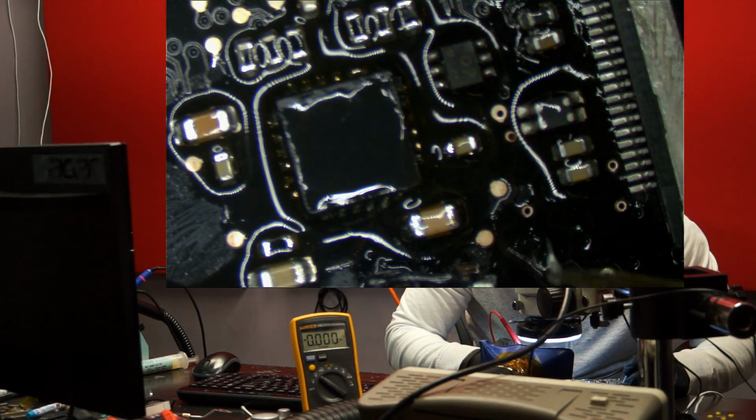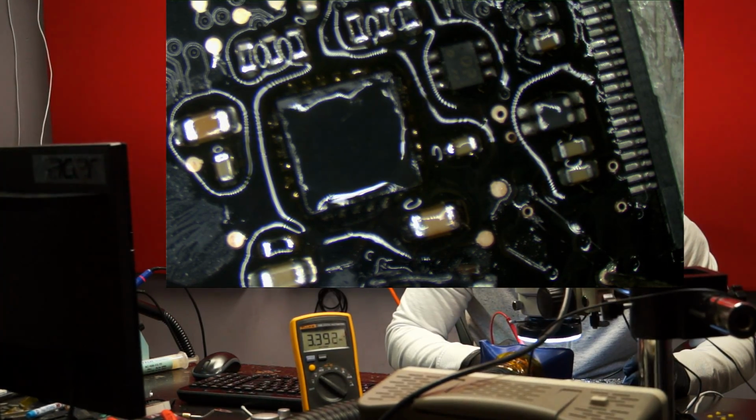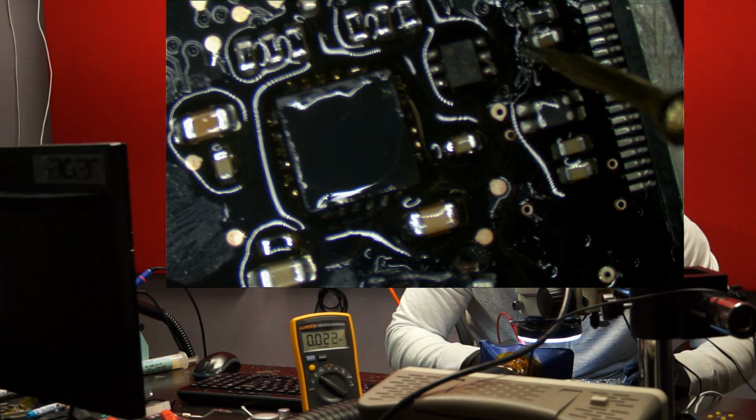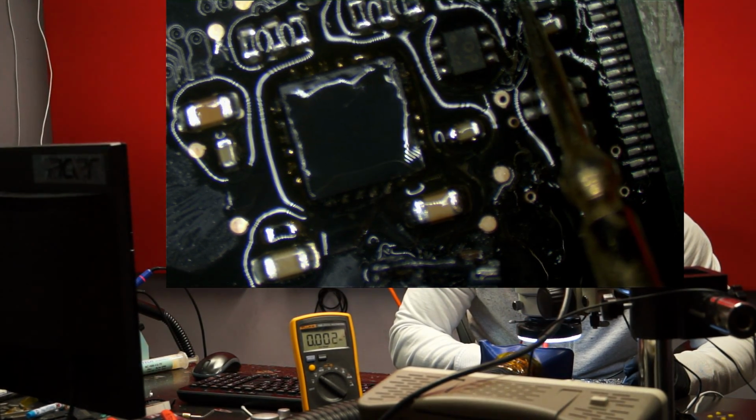Is not. PP3V3 is there. PP5V_S3 is absent.